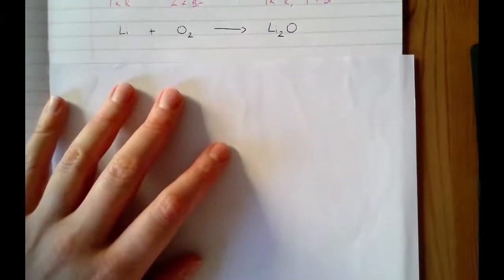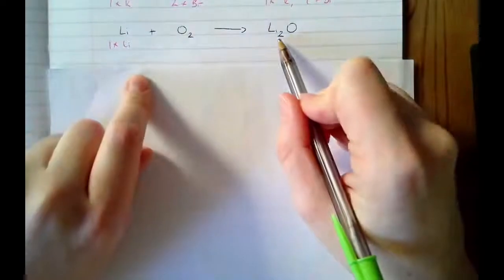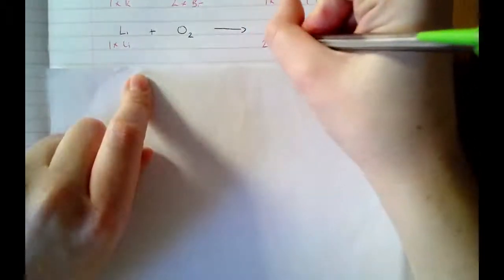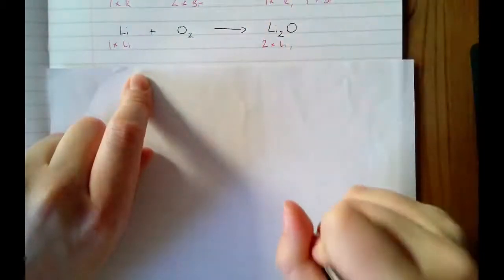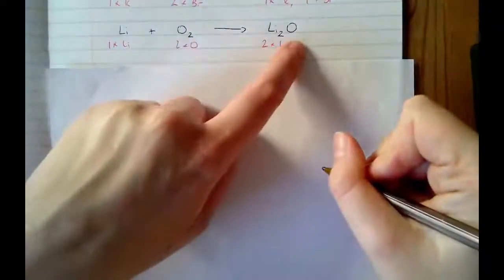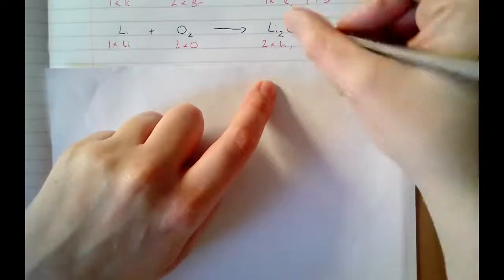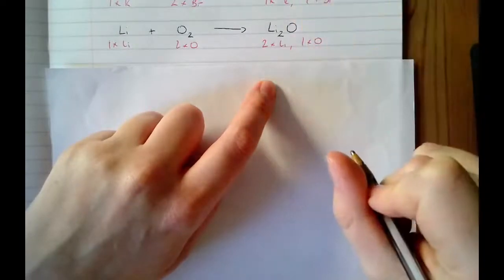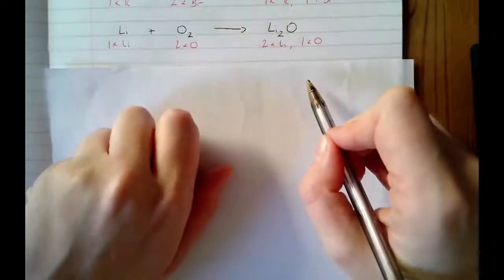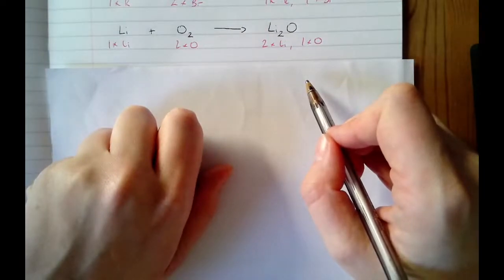I've got lithium and oxygen to give me lithium oxide. I've got 1 lithium on the left hand side, but the small number here in my formula tells me I've got 2 lithiums on the right hand side. Oxygen, I've got 2 oxygens on the left, and on the right, because there's no number after oxygen, that tells me I've only got 1 oxygen on the right hand side. So neither element is balanced in this situation. It doesn't matter which element you balance first. You can balance the lithiums first, or you can balance the oxygens.